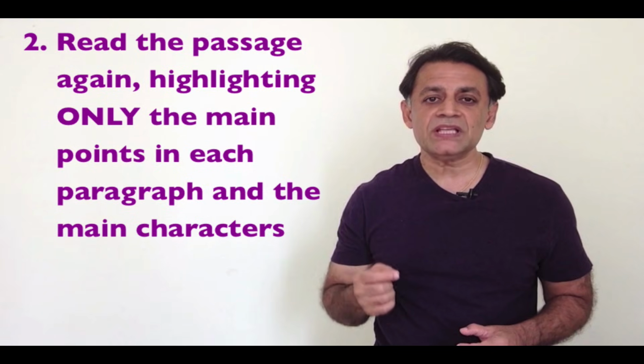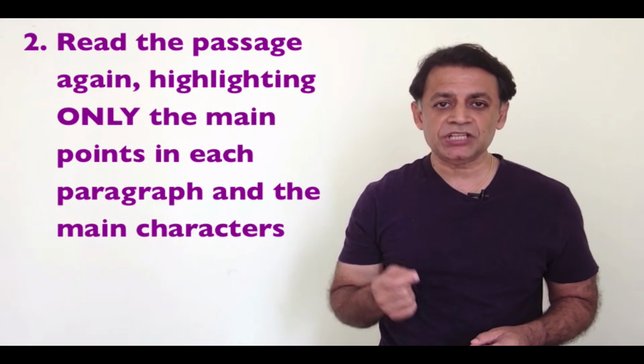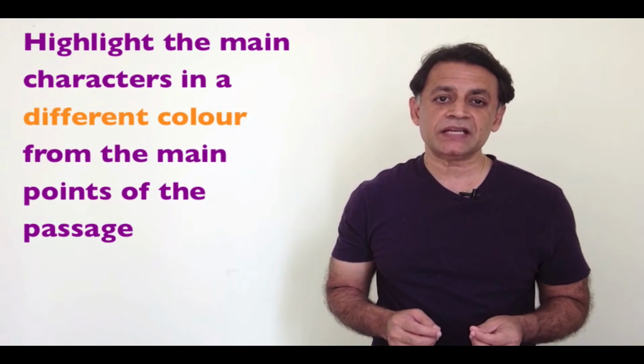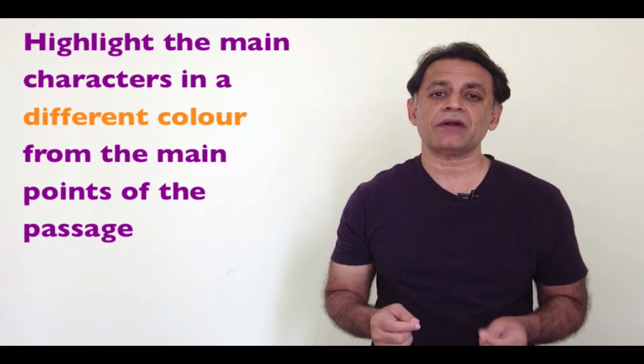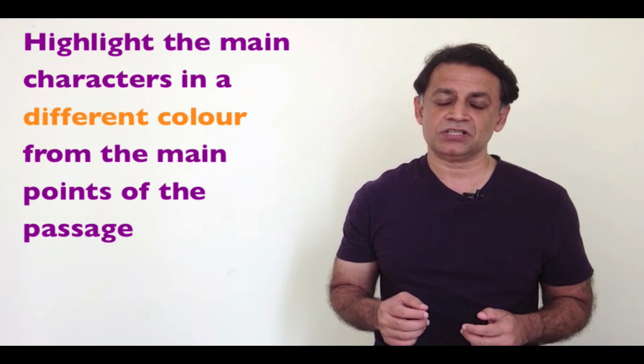Step 2. Read the passage again, highlighting only the main points in each paragraph and the main characters. Minor details and explanations should be left out of summary writing. It might be a good idea to highlight the main characters in a different color from the main points of the passage. Less confusing.